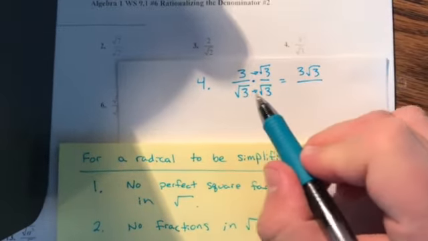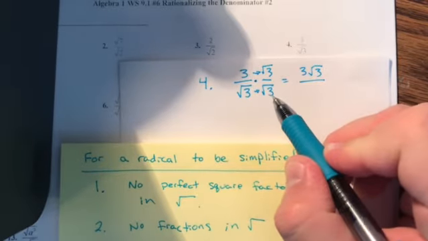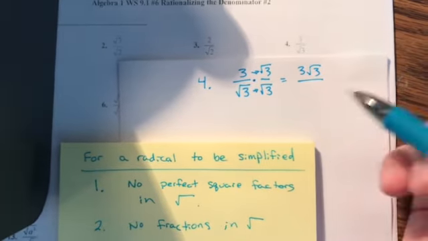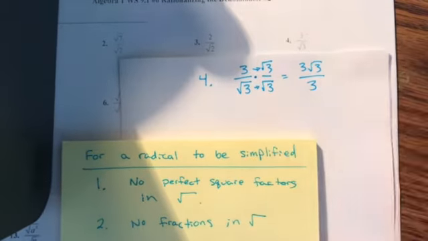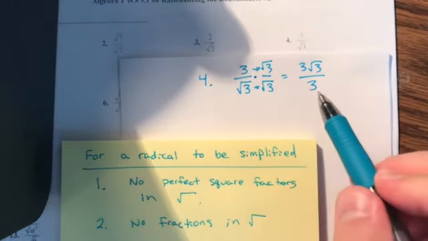The square root of 3 times the square root of 3, you could think of it as the square root of 9, but the square root of 9 is just the number 3.